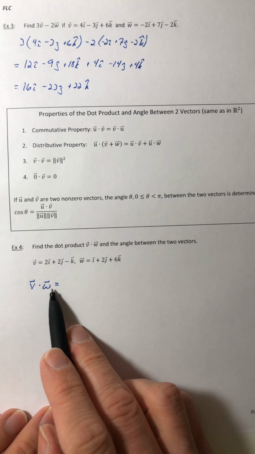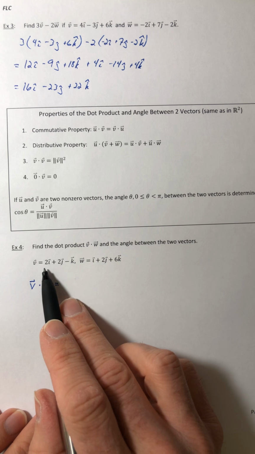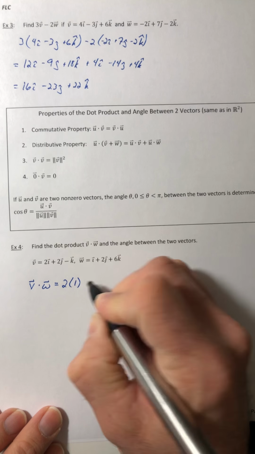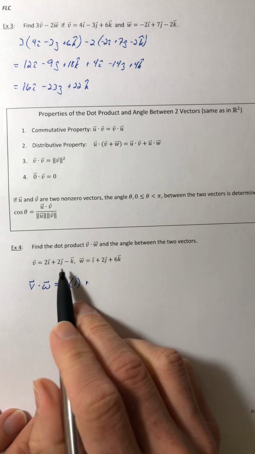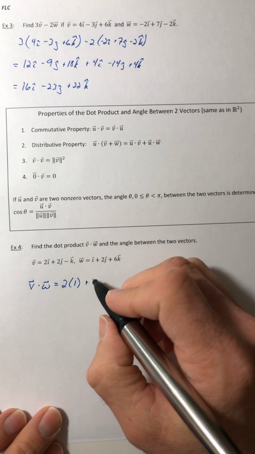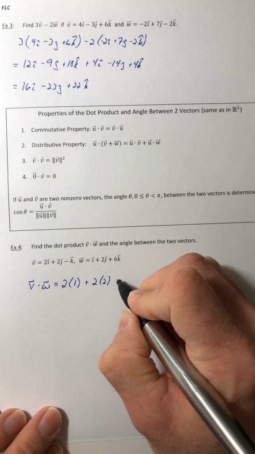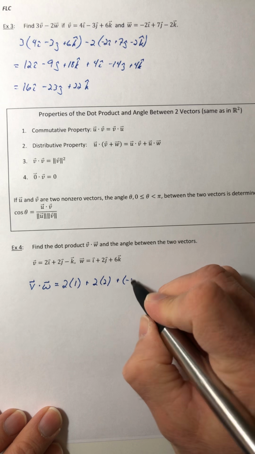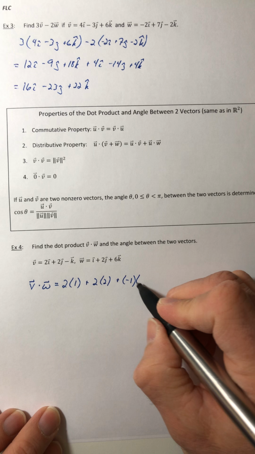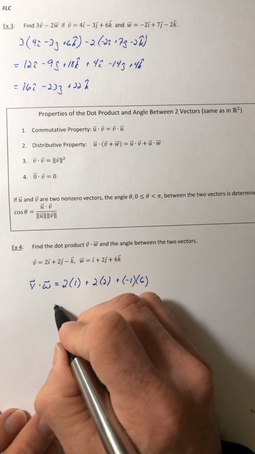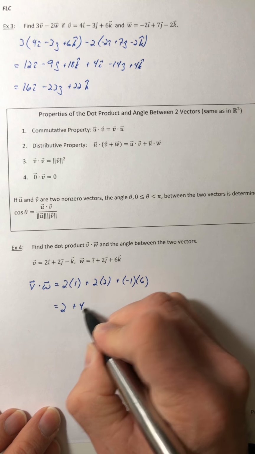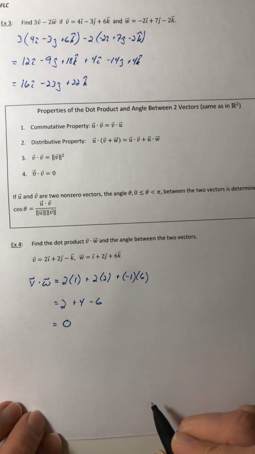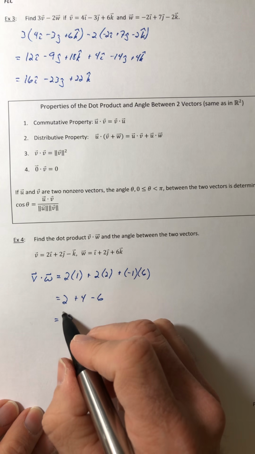All right, so v dot w, multiply the coefficients of the i's, so 2 and 1, and then plus, take the numbers in front of the j, so 2 and 2, and then take the numbers in front of the k's, so negative 1 and the 6. So 2 plus 4 minus 6. Well, that normally gives us 0. So there's your dot product.